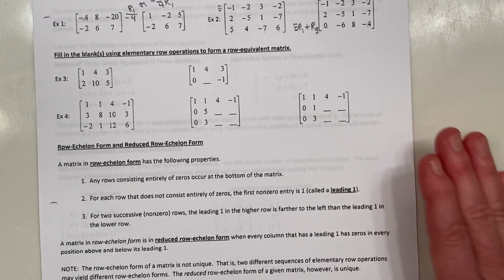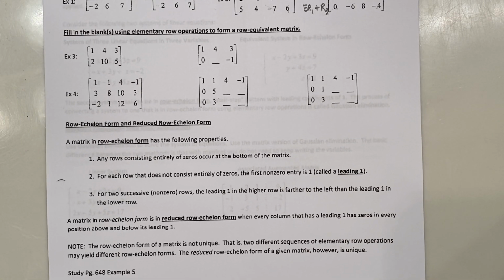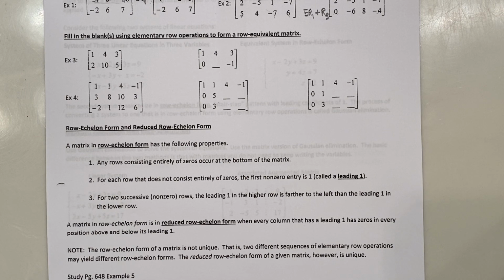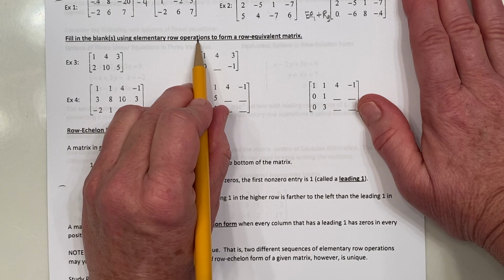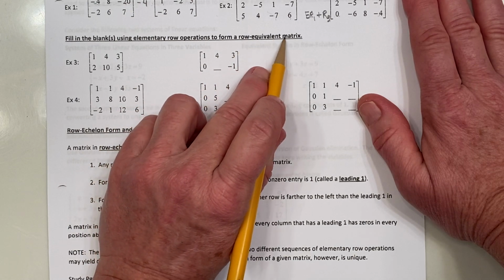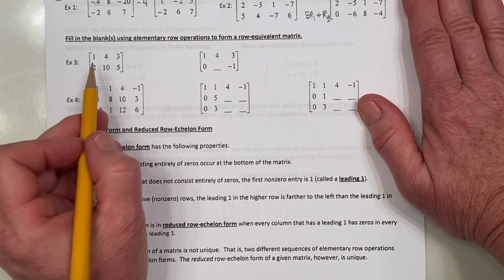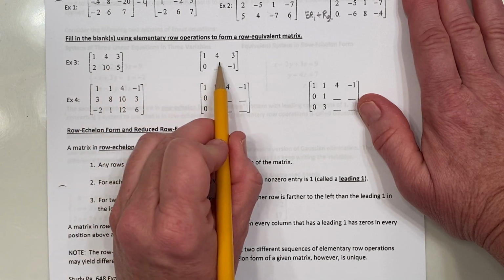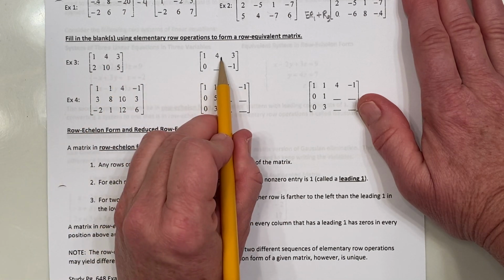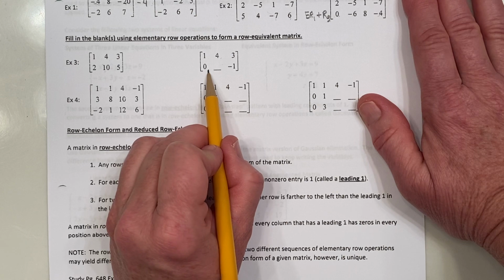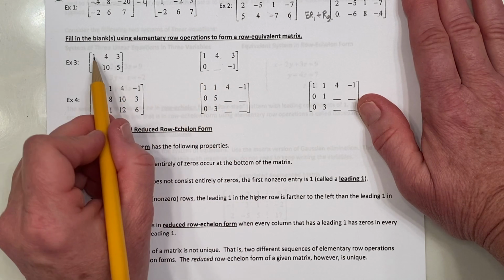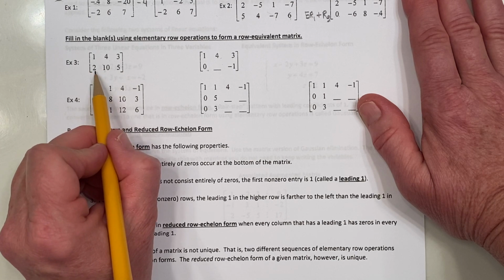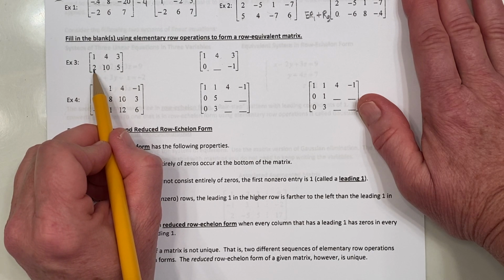All right, we have some more examples here. It says fill in the blank using elementary row operations to form an equivalent row, a row equivalent matrix. So we're going from this matrix to this matrix. Top row doesn't change. Bottom row changes. First thing I inspect is to go from a 2 to a 0. That probably means I'm going to multiply the top row by something, add it to the bottom row, and replace that number in that position.